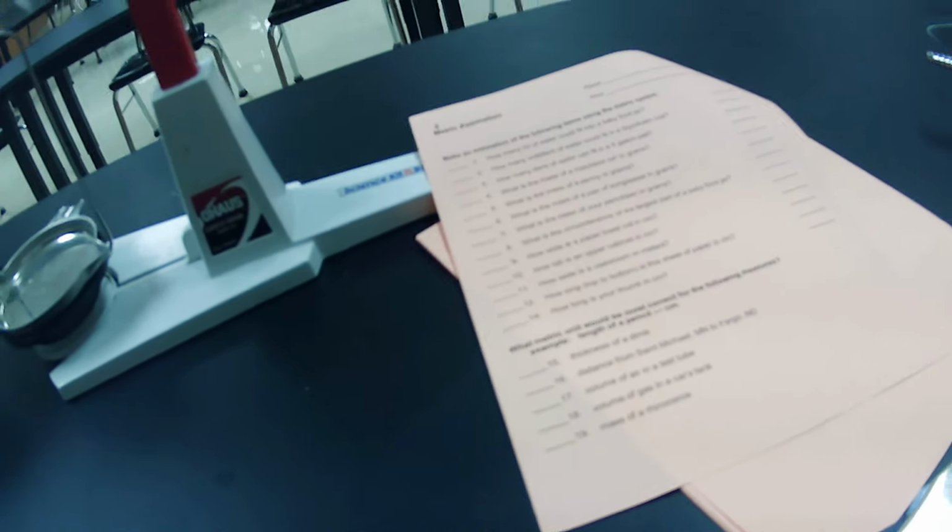So I want to go into the prefixes really quickly so that you can be more familiar with what prefix you should put in front of those base units. Okay? This is actually why we use the metric system.